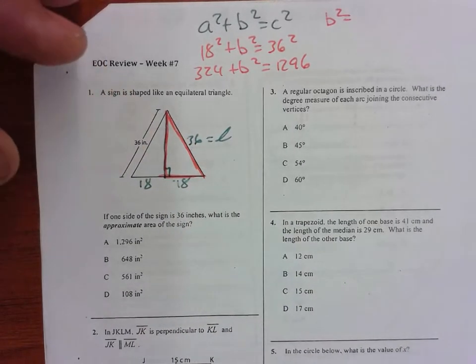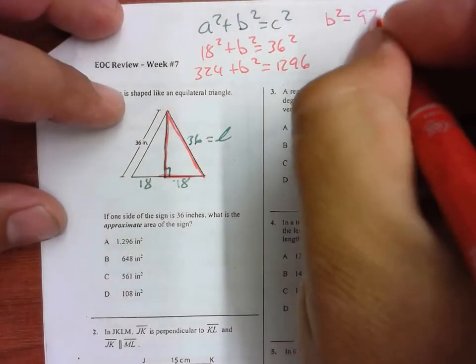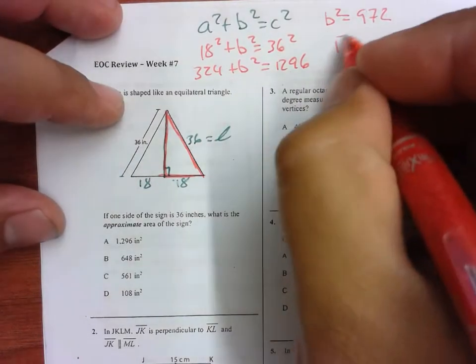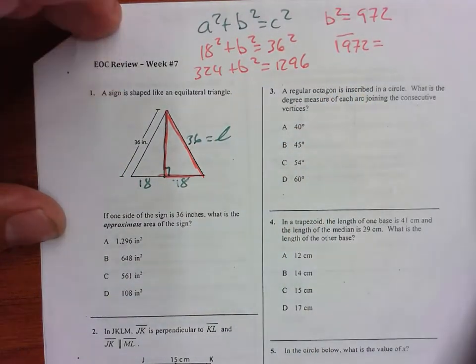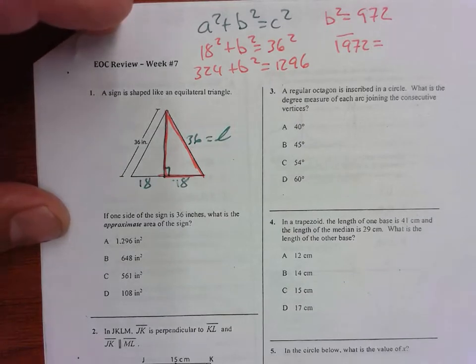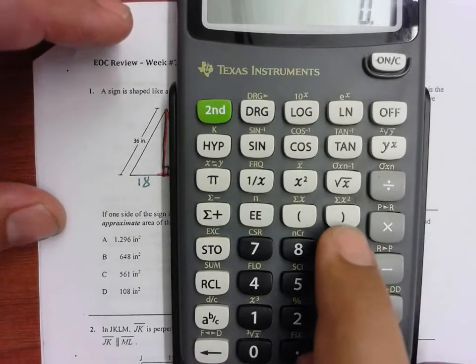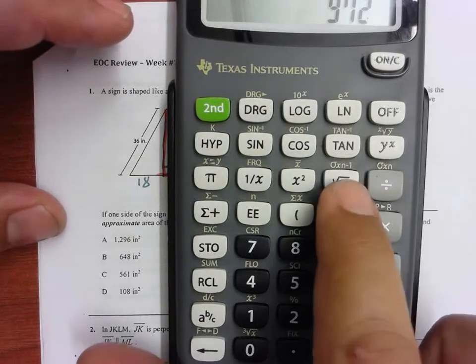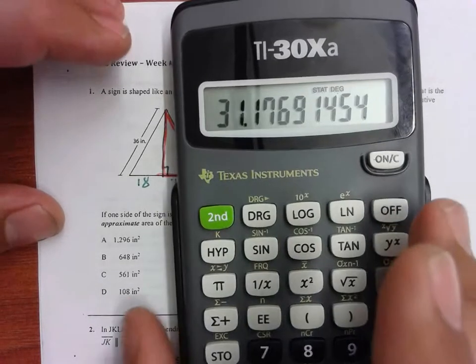So now subtract 324 from 1296 and you get? 972. The square root of 972 is? It's a decimal. You're going to type in the number first, then hit the square root sign. So it's 31.2.